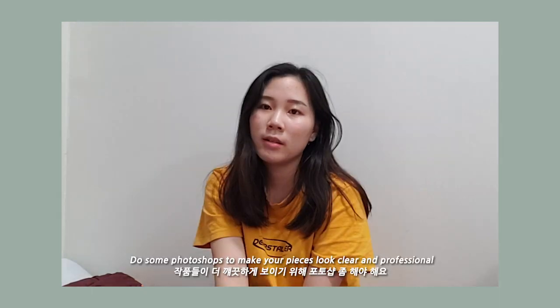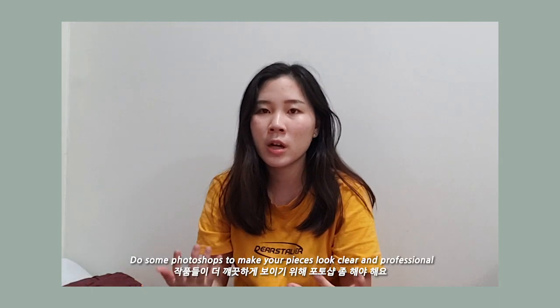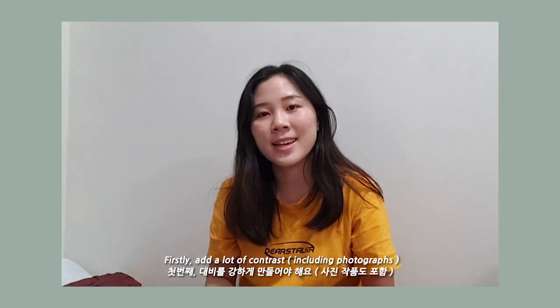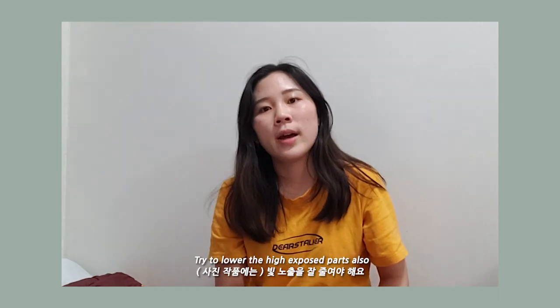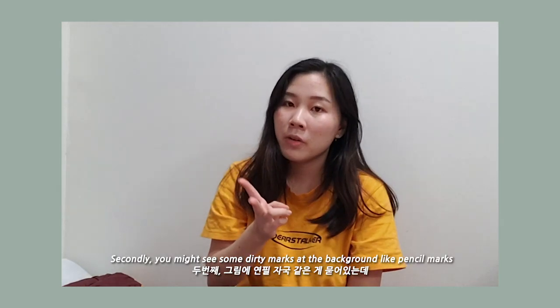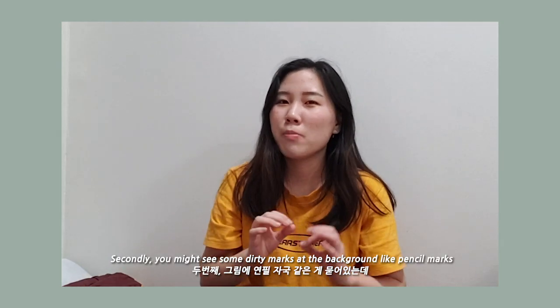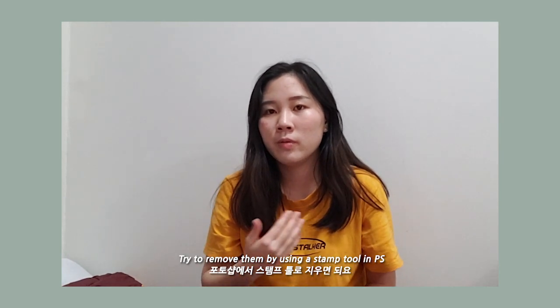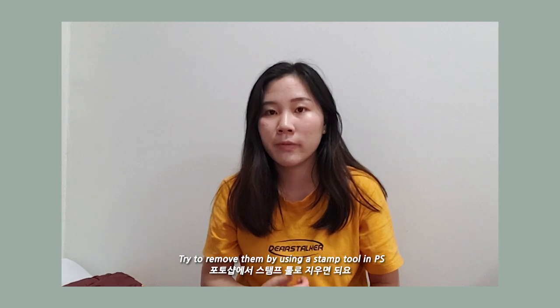Now, 4th tip. Do some Photoshop to make your pieces look clear and professional. Firstly, add a lot of contrast. Try to lower the highly exposed parts also. Second of all, you might see some dirty marks in the background, like pencil marks. Try to remove them by using the stamp tool in Photoshop.